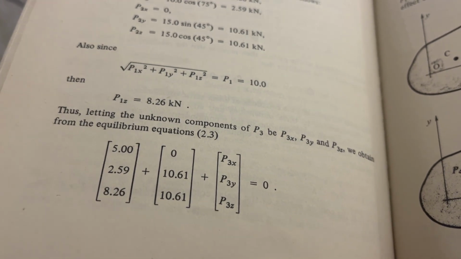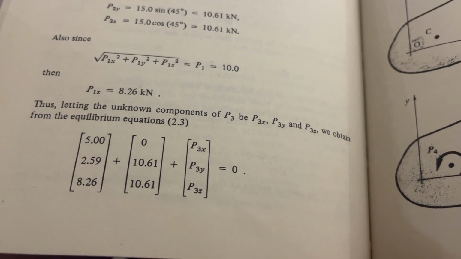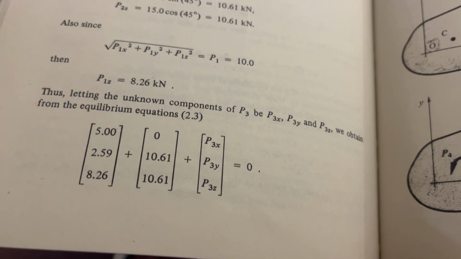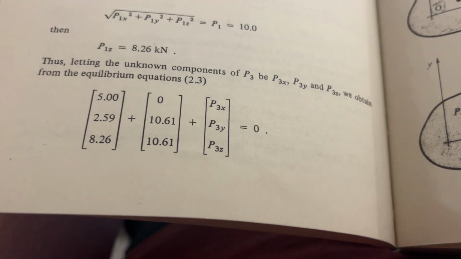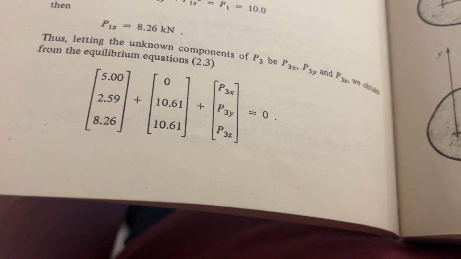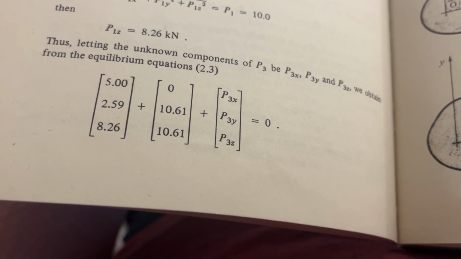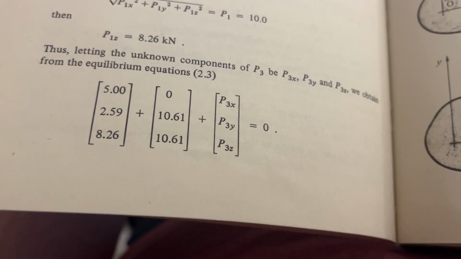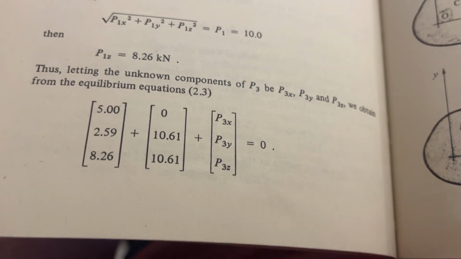Thus, letting the unknown components of P3 be P3x, P3y, and P3z, they are obtained from the equilibrium equation 2.3. 5 plus 0 plus P3x equals 0, 2.59 plus 10.61 plus P3y equals 0, 8.26 plus 10.61 plus P3z equals 0.